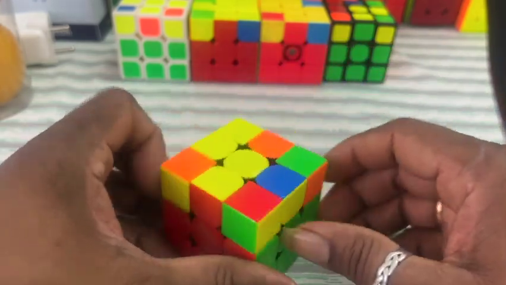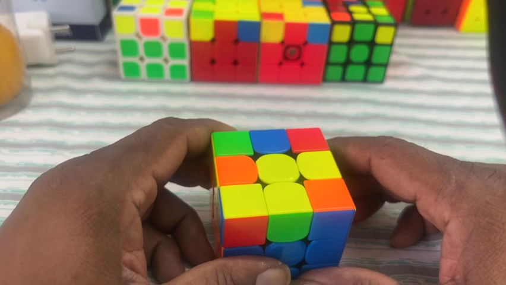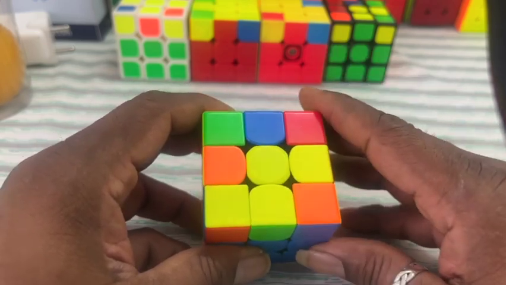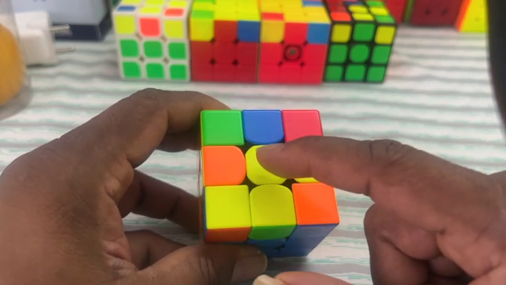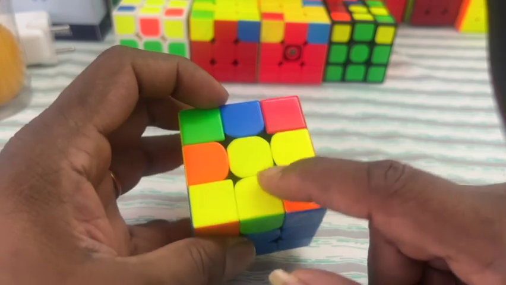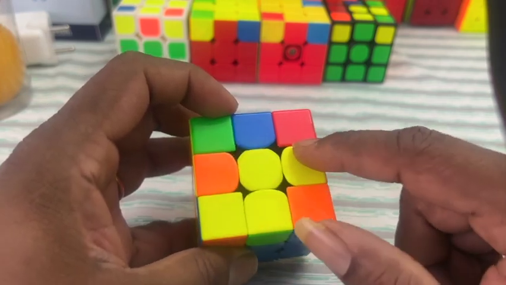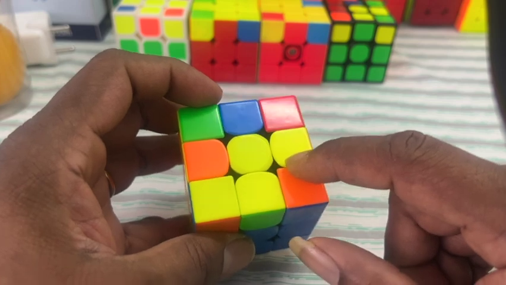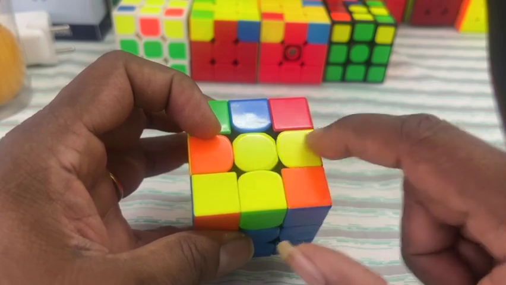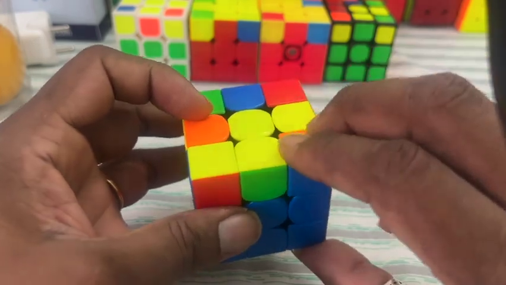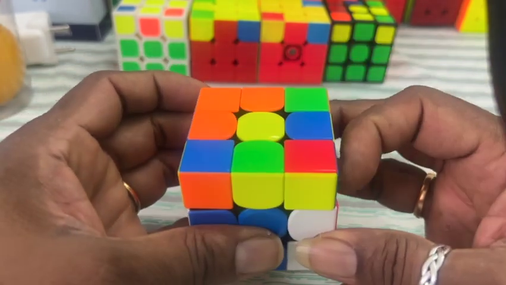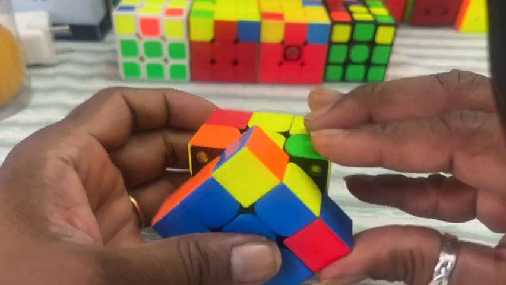Now comes to the yellow layer. Now this yellow layer, we have to do a formula wherein we make a yellow plus, because if you remember we made a white plus. Now we're going to do the same thing to make a yellow plus, and to do the yellow plus we have to do this formula keeping it like an F. See, this is almost like a capital F. So F is fruit, so F R U R' U' F'.